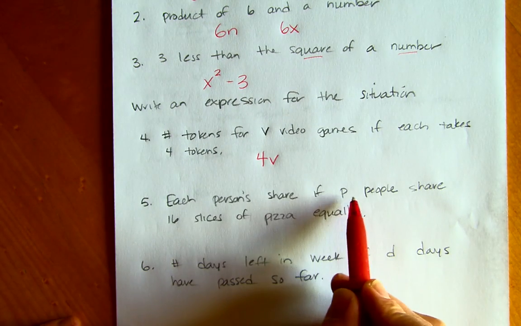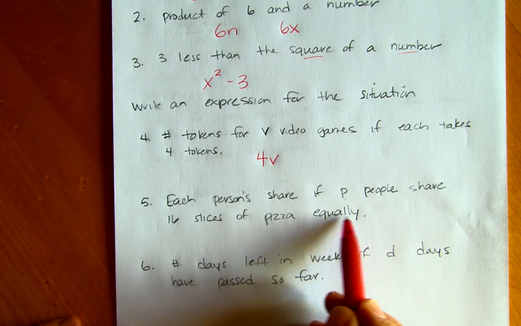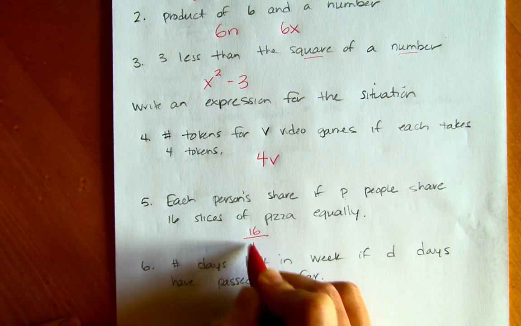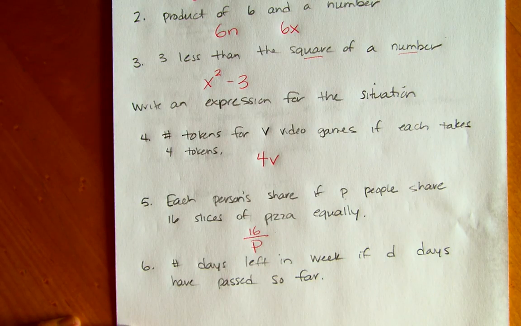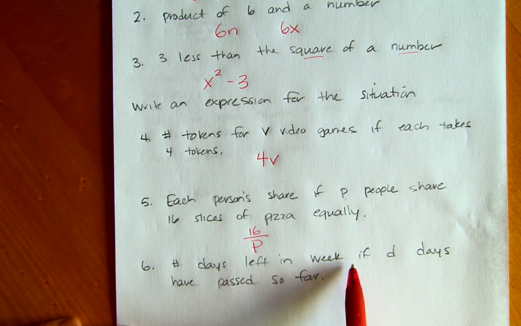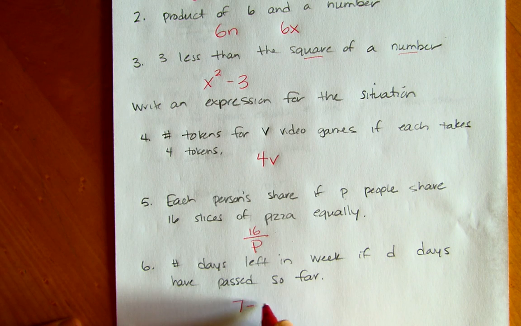Each person's share, if P people share 16 slices of pizza. So I've got 16 slices of pizza, and each person's going to get some of that. If I had 8 people, they'd each get 2. If I had 10 people, we'd have to cut them into 1.6 pieces. Not so easy. The number of days left in the week, if D days have already passed, well, we know there's 7. D days have already passed, so this expression represents how many days are left.